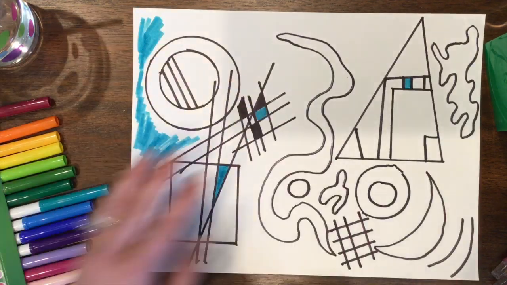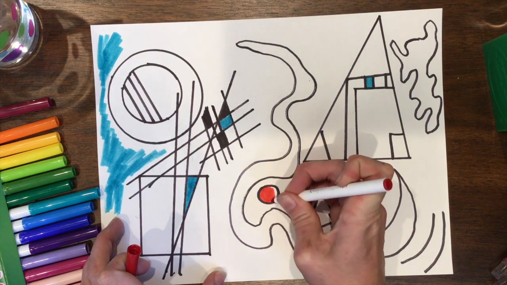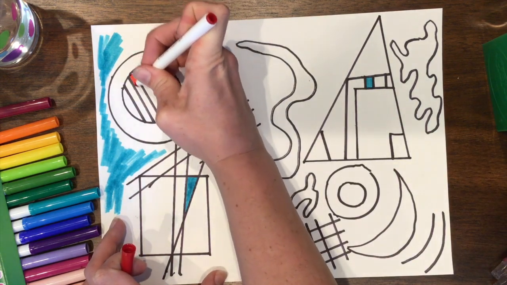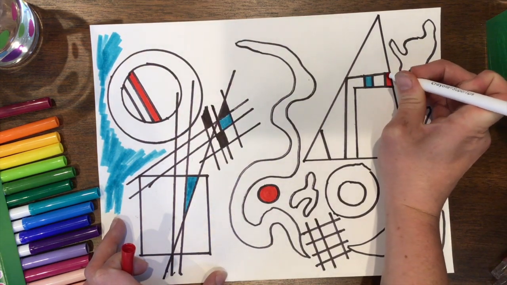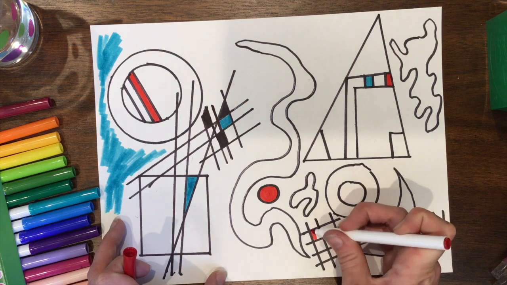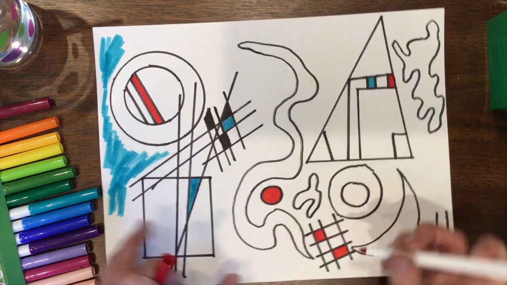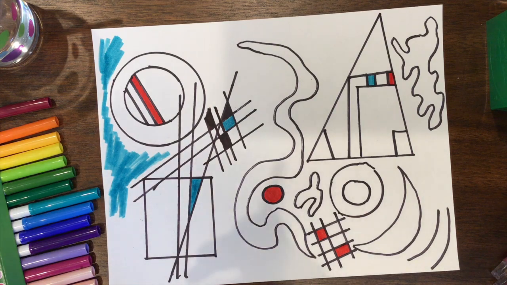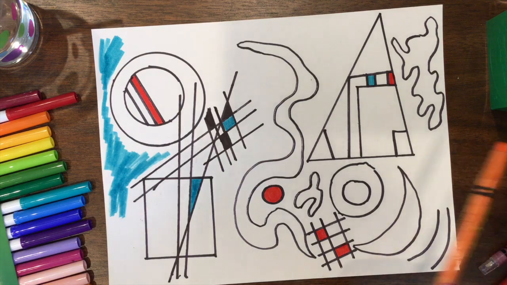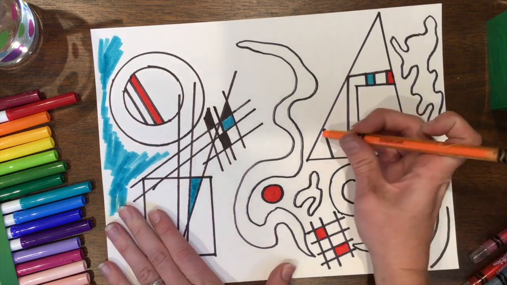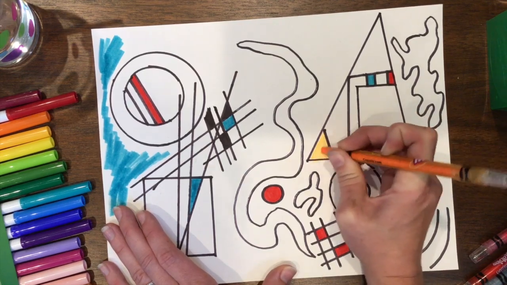This is totally up to you. Remember, abstract is whatever you want it to be. There is no wrong answer. And it is a representation of what you are feeling. Now I'm gonna super speed this again, but just to let you know, you can use different materials to color these in.